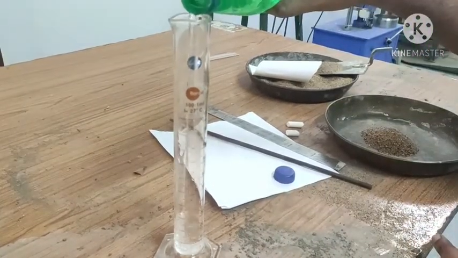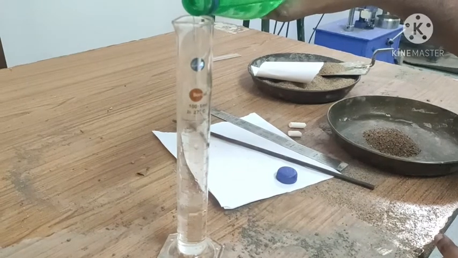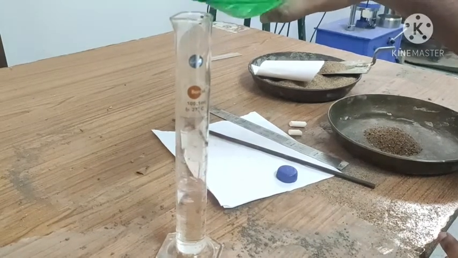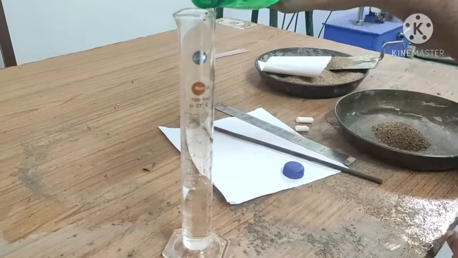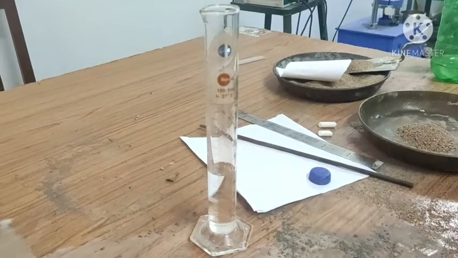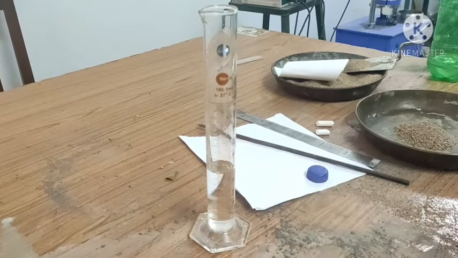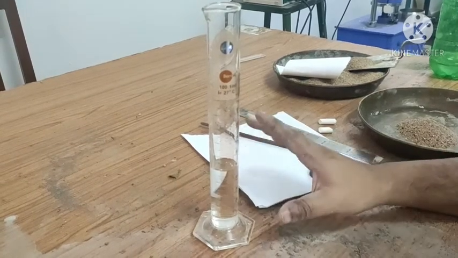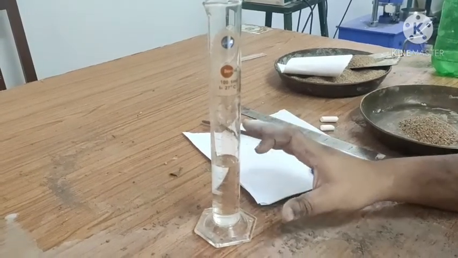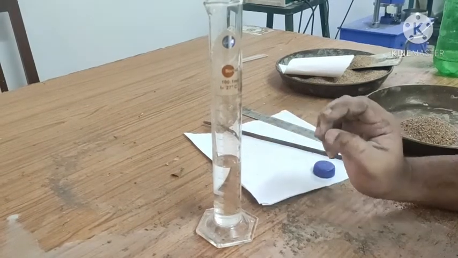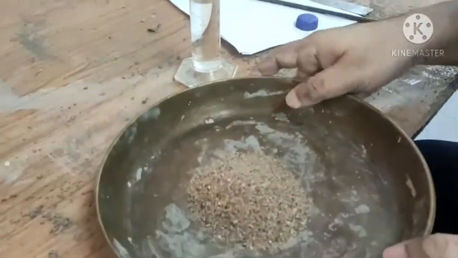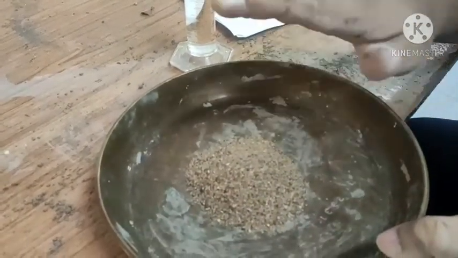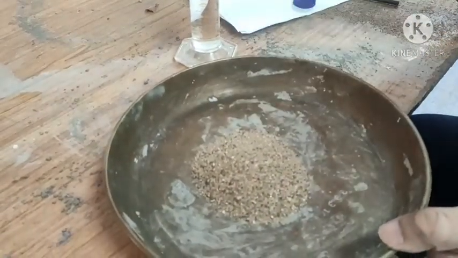That is 50 ml. Let me carefully fill it. So all of you can see, we have filled the cylinder with water up to half, that is 50 ml. Now, as all of you can see, we have taken about 2/3 height of that sand that we already filled here.